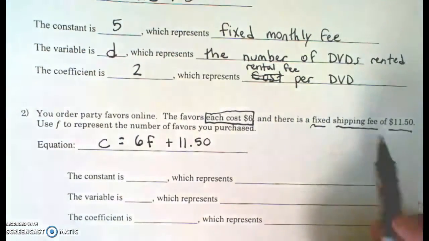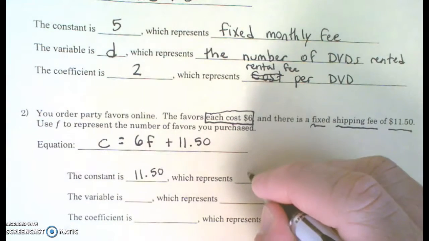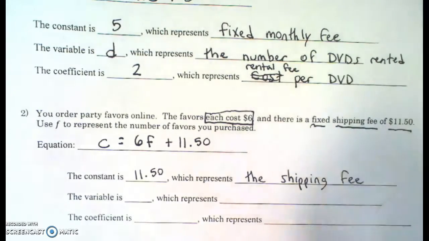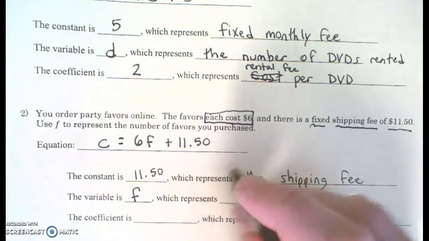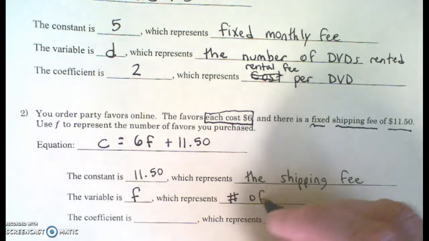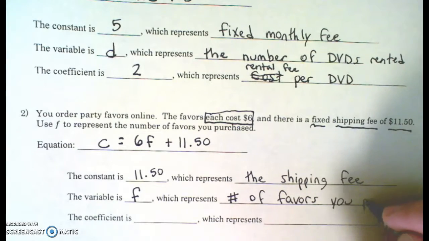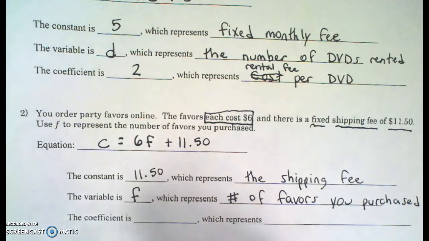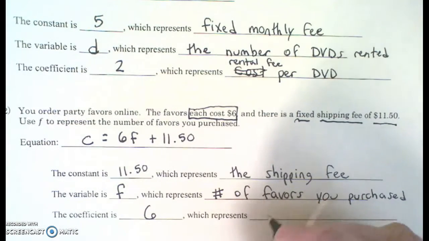So the constant is that fixed fee, which is $11.50. And that represents the shipping fee. The variable F represents the party favors. It's the number of favors you've purchased. This symbol is a symbol for number. And the coefficient is always attached to the variable. It's a number in front. So the coefficient of F is 6, which represents the cost per favor.